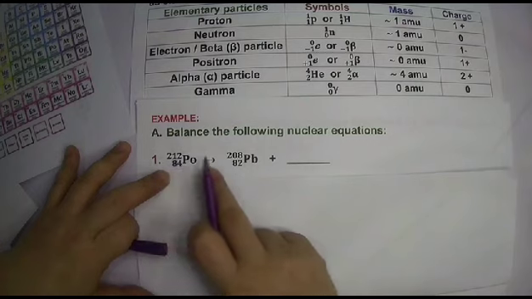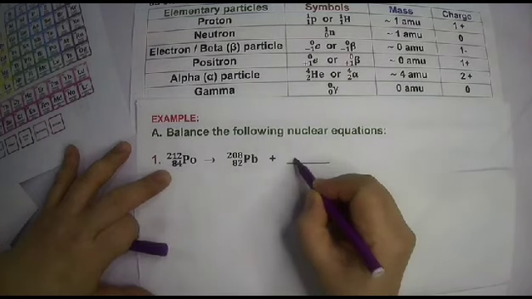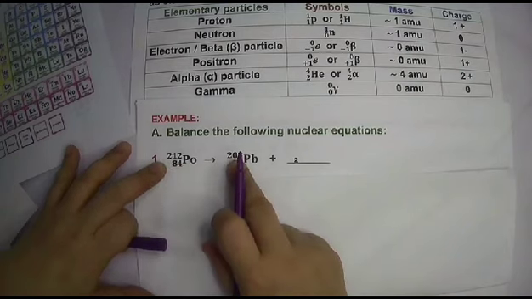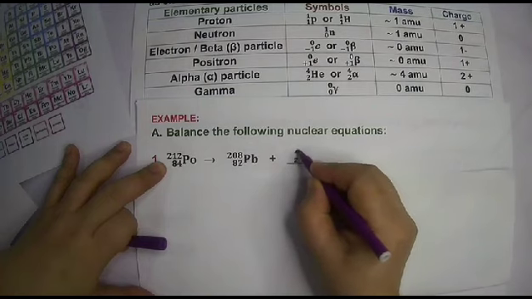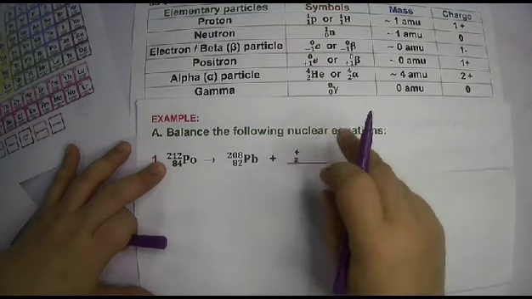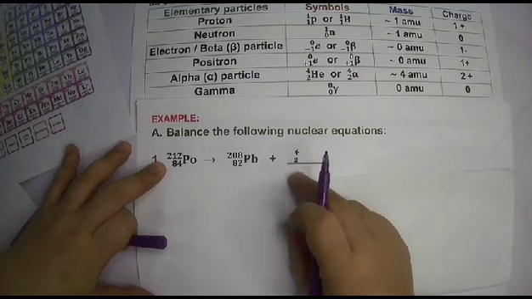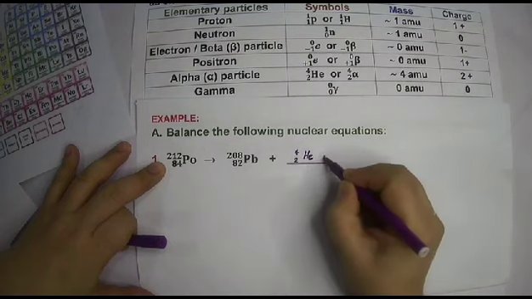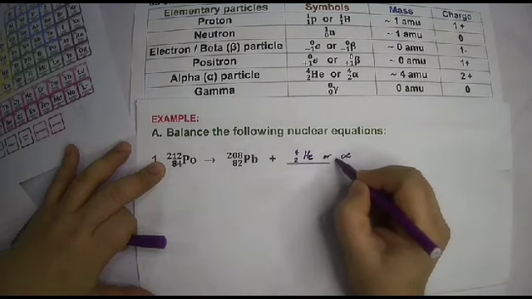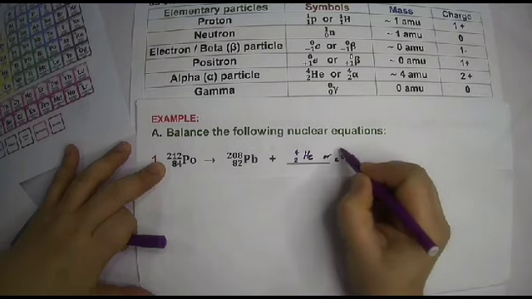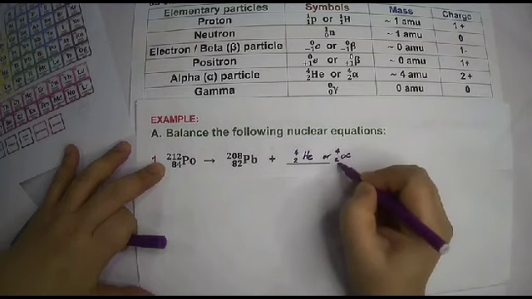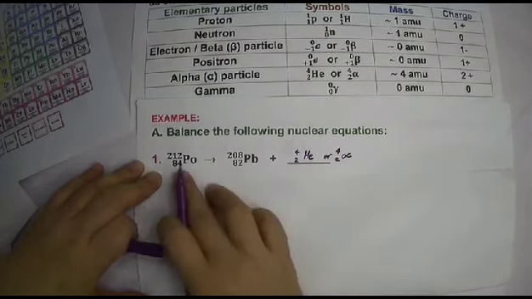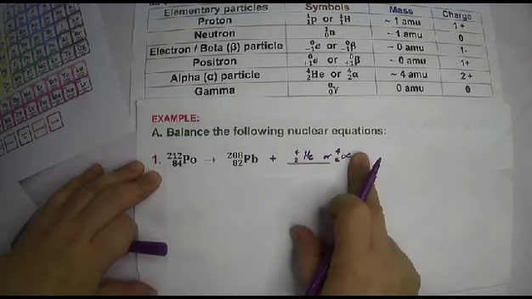So we have here 84, we have 82, so we must have 2 here, and 212 minus 208 would give you 4. So we have a particle with a mass of 4 and a charge of 2, that is your helium. Or an alpha particle with an atomic number of 2 and a mass of 4, or a charge of positive 2 and a mass of 4. Okay, so that's how you balance a nuclear reaction.